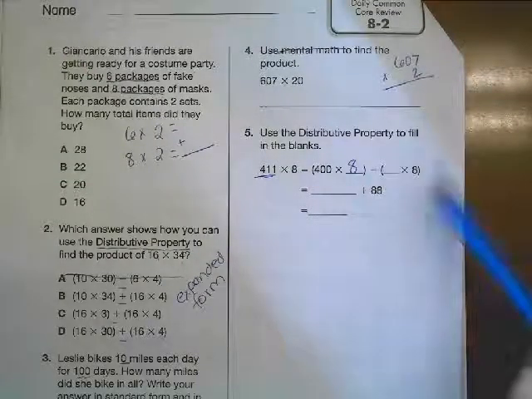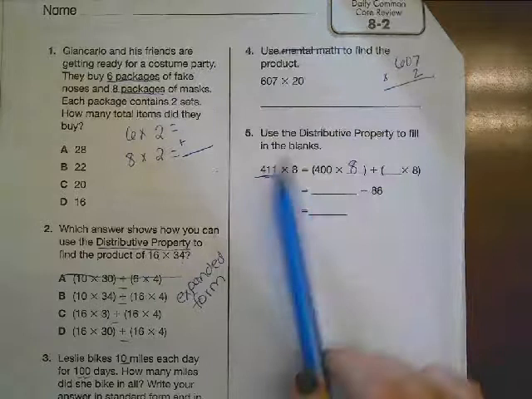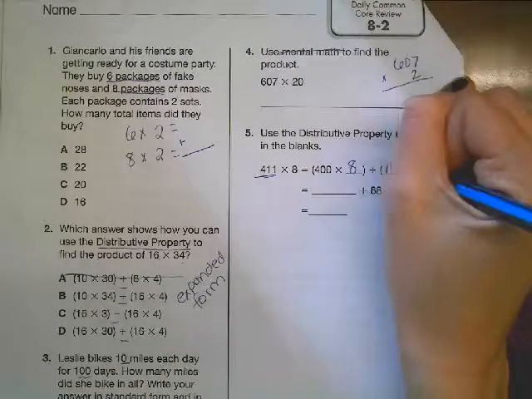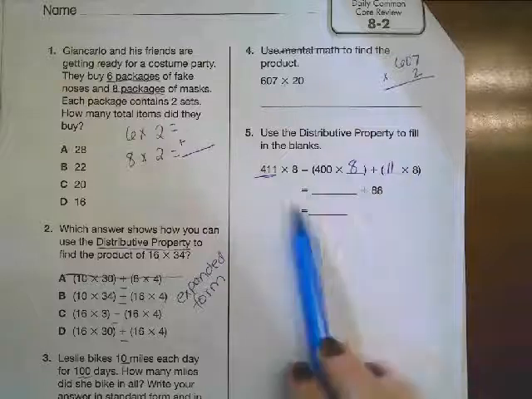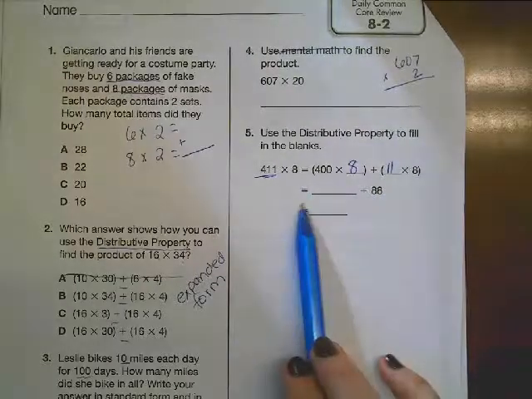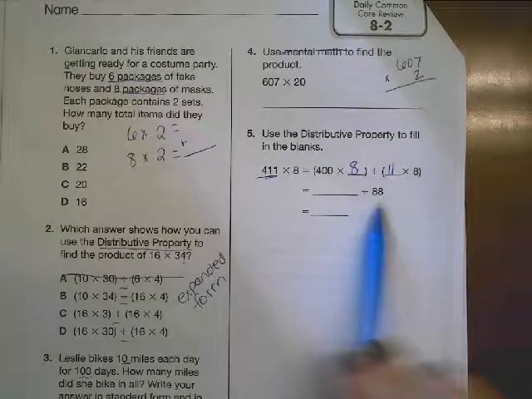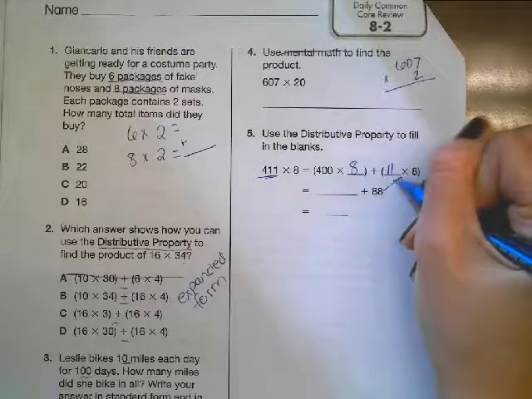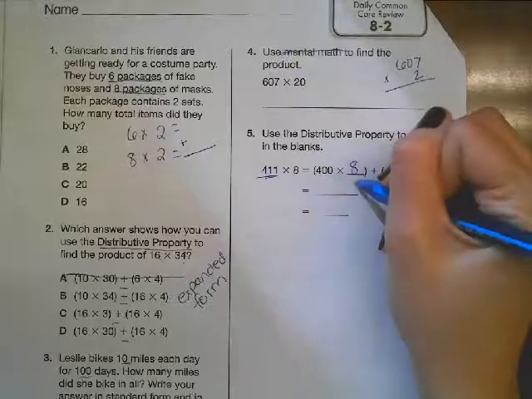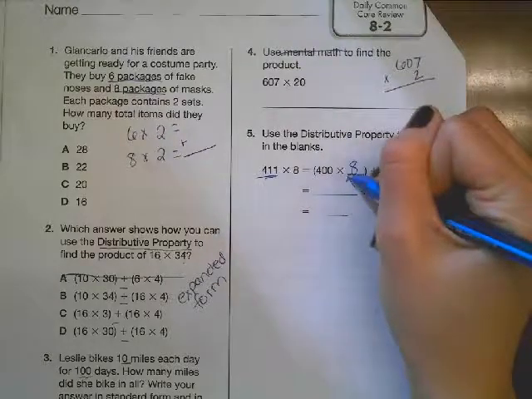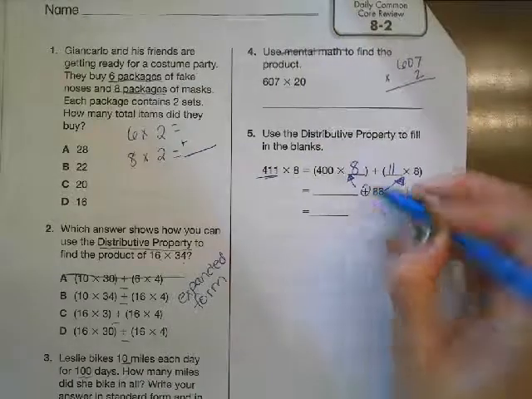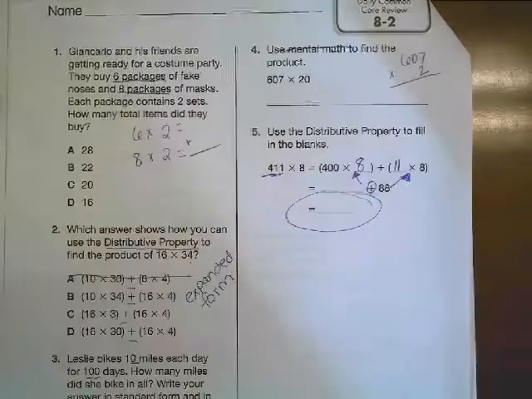Okay? Now, this is 400. How many more do I need to get to 411? That would be 11. Then you have that all is equal to blank plus 88. Well, where did they get the 88 from? They got the 88 from 11 times 8. So they're going to get this blank from this parentheses. And then you will add it all together to get your total answer.